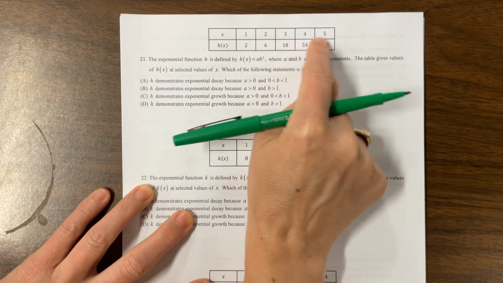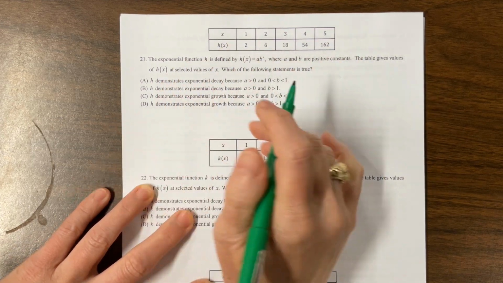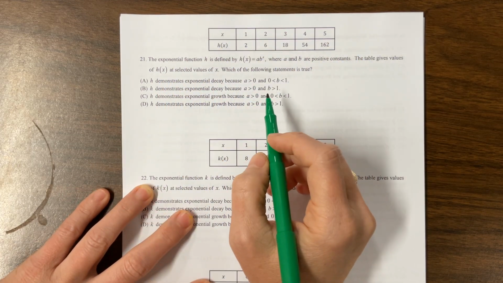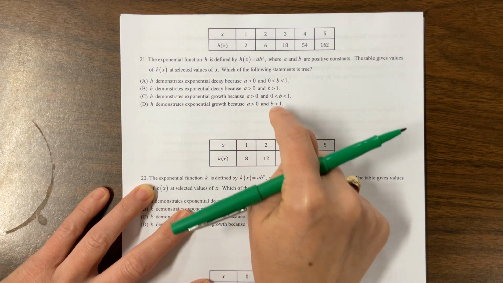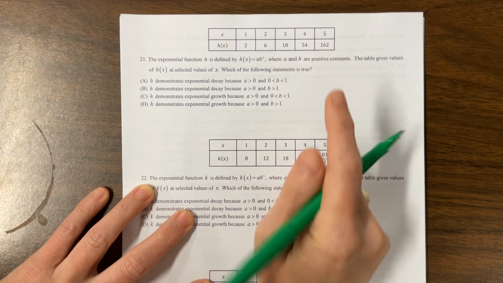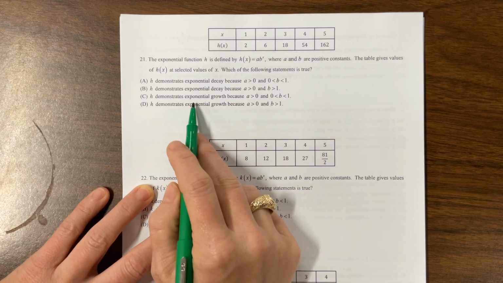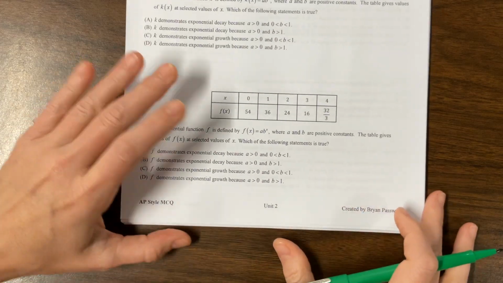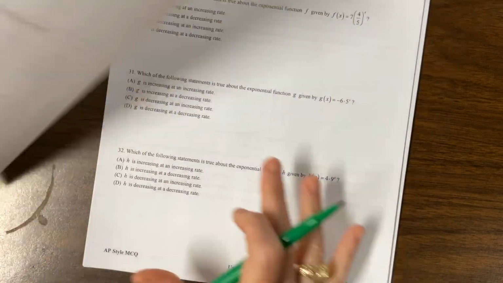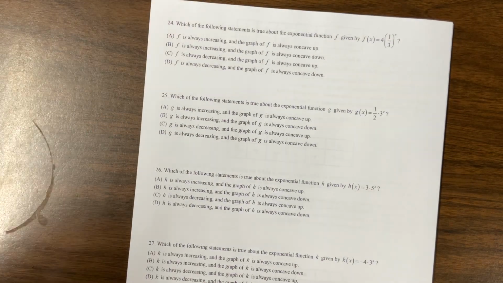Notice these are 1, 2, 3, 4, 5. If either of them, A or B, well, A is positive in all of these, so who cares? On these, notice we're multiplying by 3, so it's a growth because B is greater than 1. I'm going to skip the rest of those. So F is always increasing in the graph.